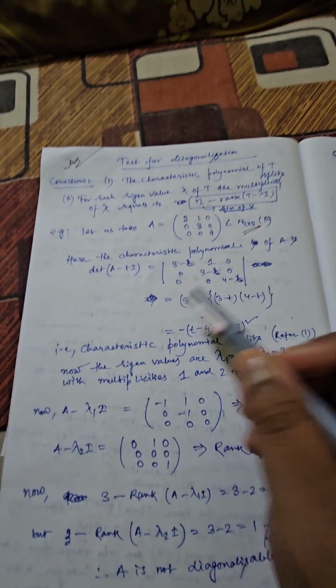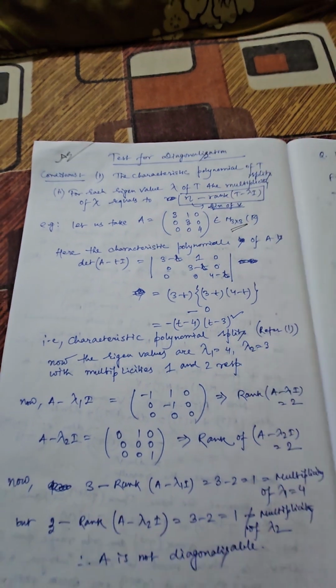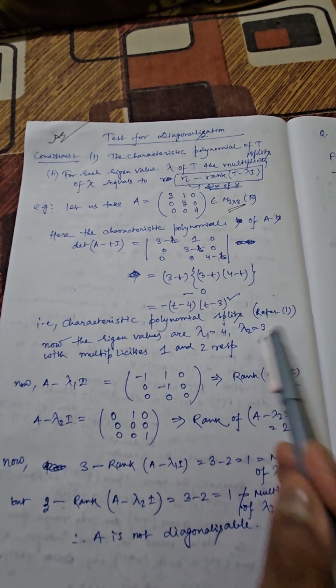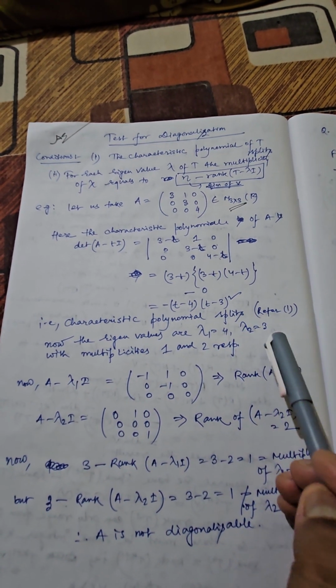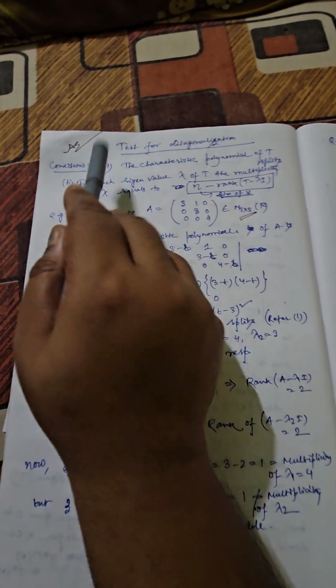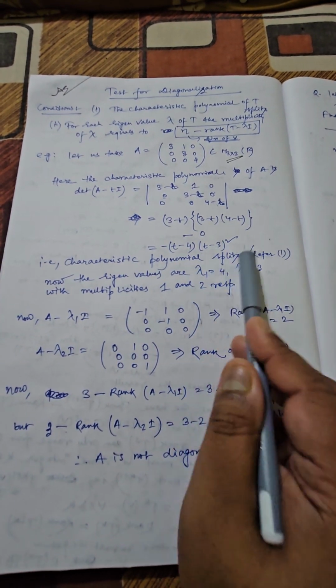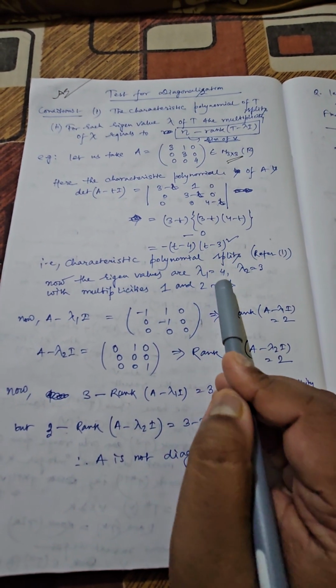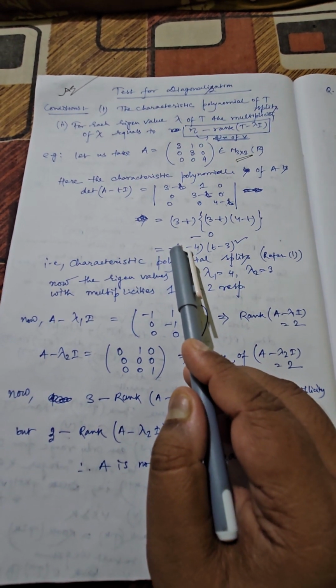So the first condition where I have written that the characteristic polynomial of T should be split, that condition will be satisfied. So intentionally I have written this is the first condition, and because of this I have written refer 1. That means the first condition. Now the two eigenvalues corresponding to these two structures are supposed to be lambda 1 is equal to 4, lambda 2 is equal to 3. Here I have given the equation in terms of T.